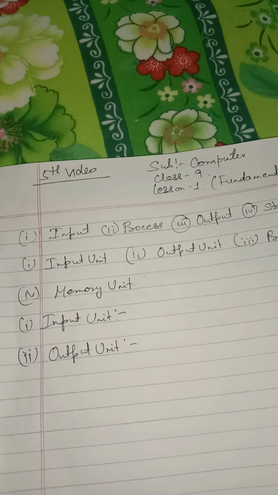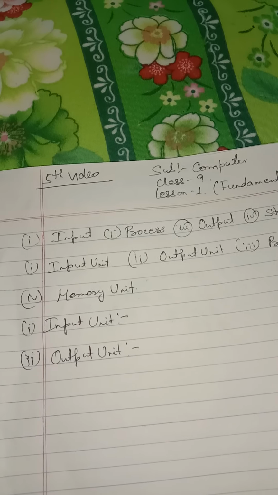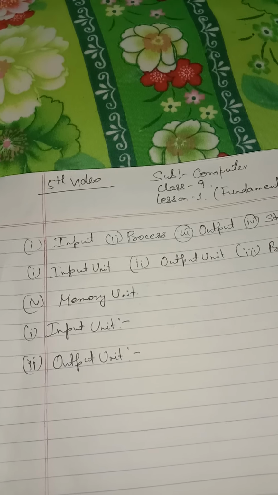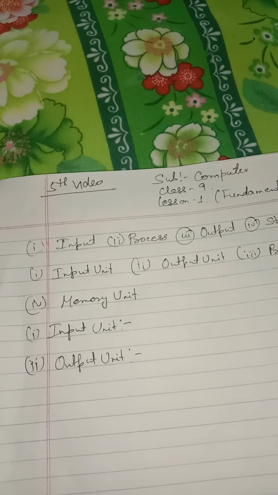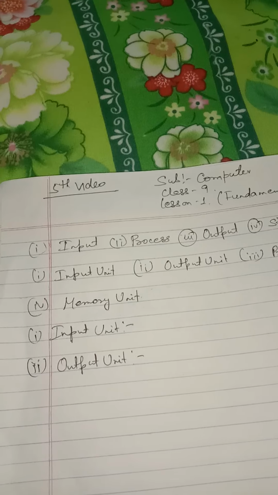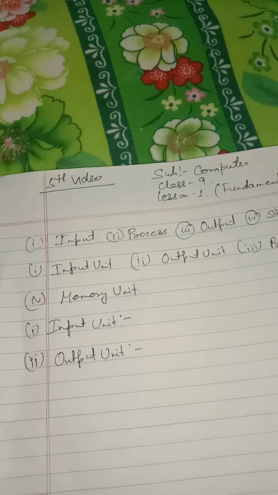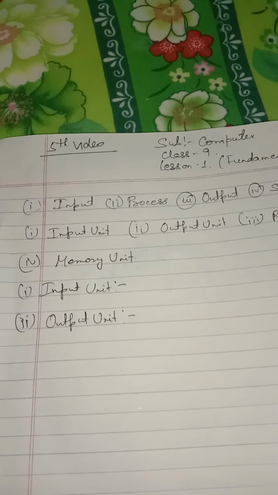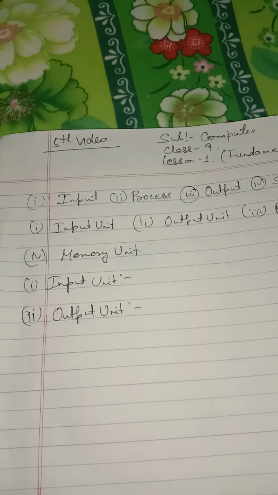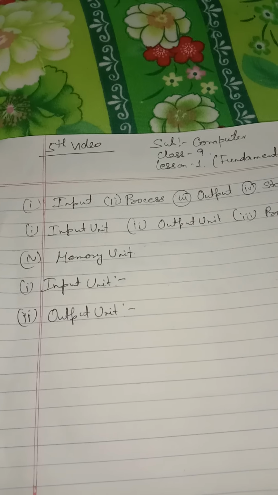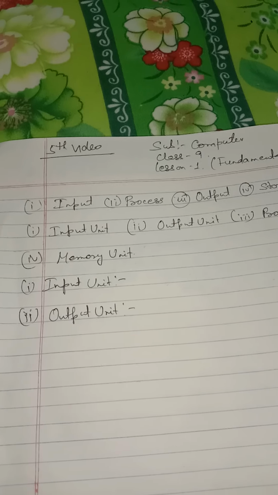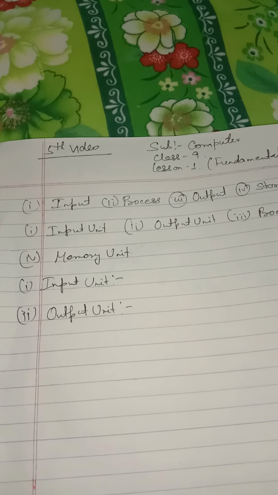The different output devices can be projector, printer, speaker, plotter, headphones, etc. Most of you would have seen the printer, speaker, headphones, etc. So these were the different output units. Many times, students, you are asked to name 5 input units or 5 output units. So you should keep in mind the different input units and output units.